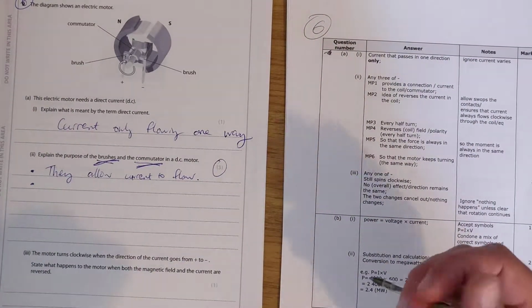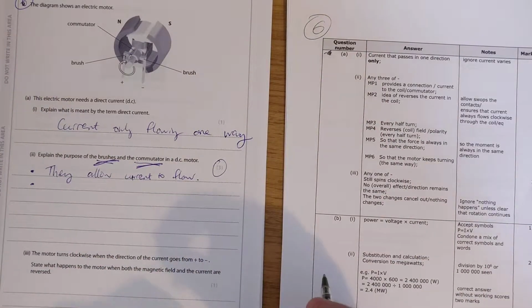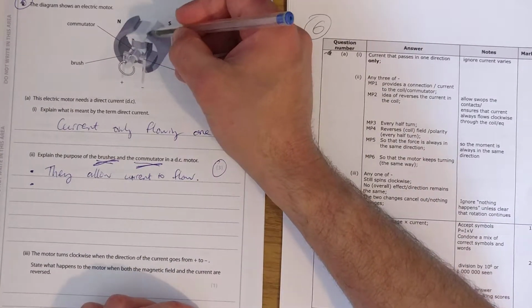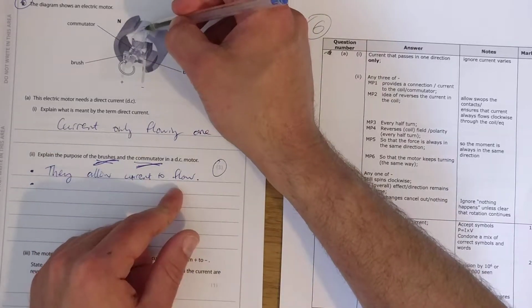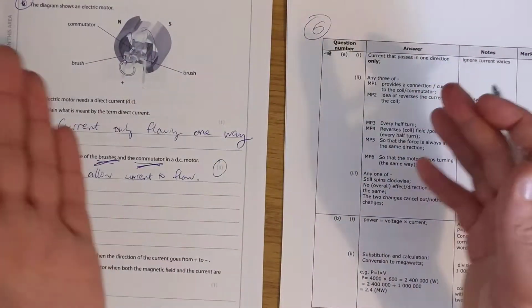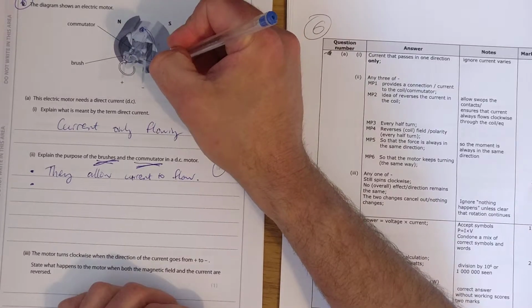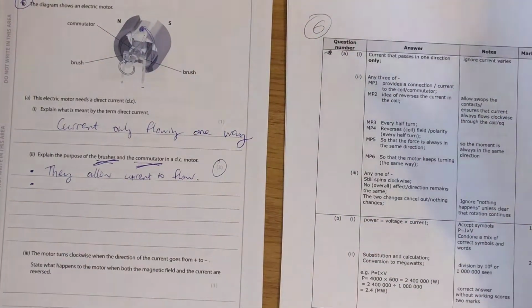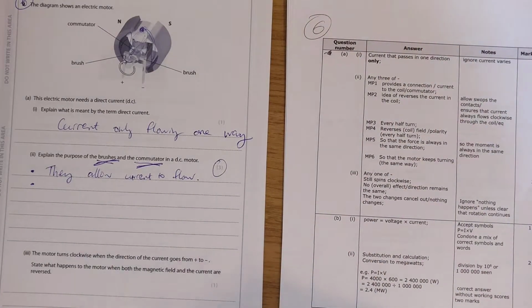So you need to have the brushes and the commutator to basically flip around the current inside this coil here, so that the side that's at the top now wants to go down and the side that's at the bottom now wants to go up.